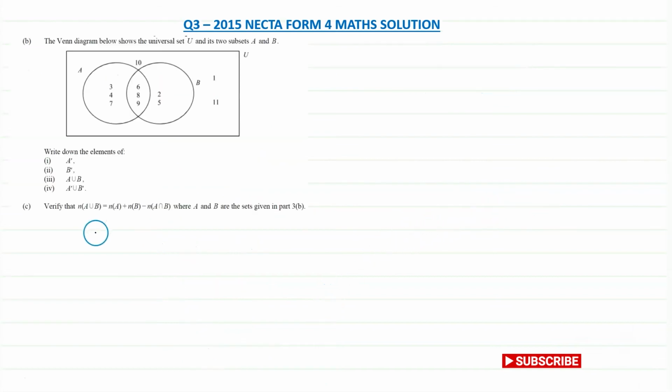And now for 3b, we have a Venn diagram. You have set A and set B, and everything is called the universal set. We've been asked to write down the elements of A complement to start with. So what is A complement? A complement means anything that's not in A.